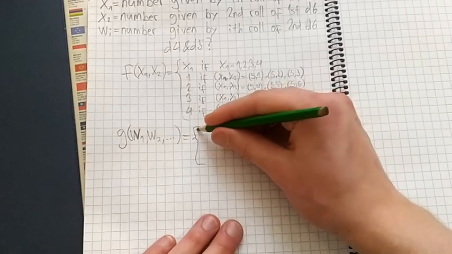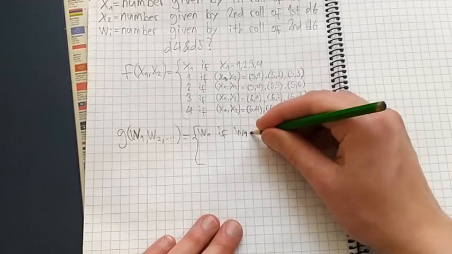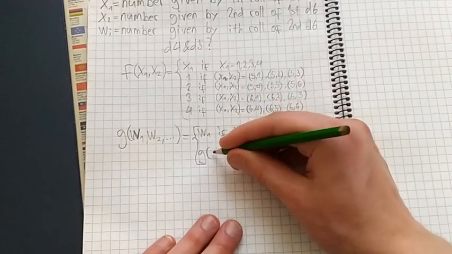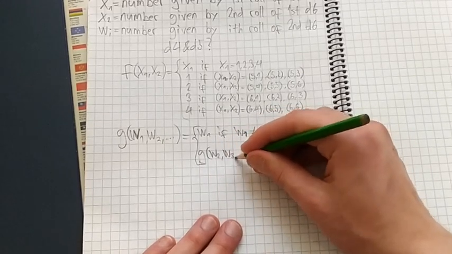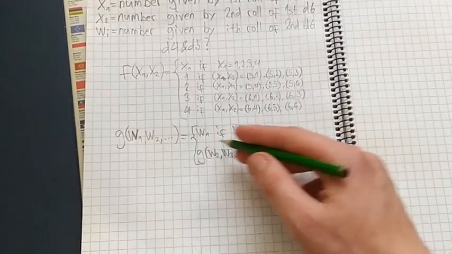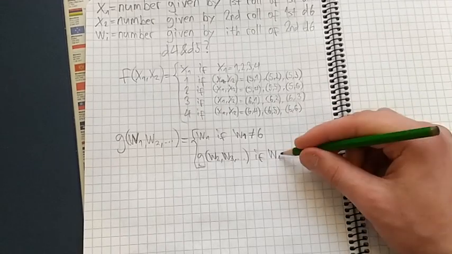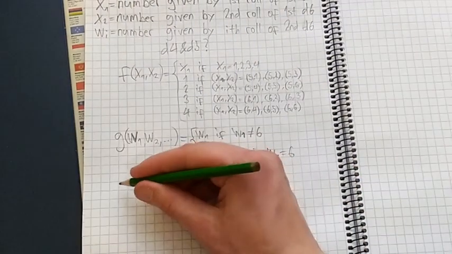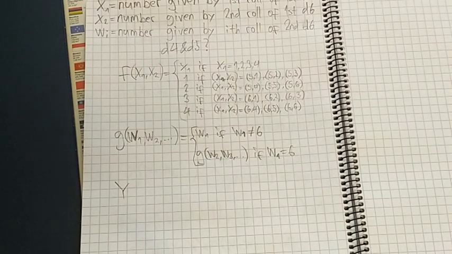It is equal to the first roll if the first roll isn't equal to 6, and if it is equal to 6, it gives the same function result started from the second roll. That means basically throwing again if the first roll is equal to 6.